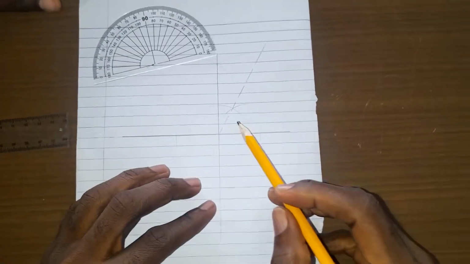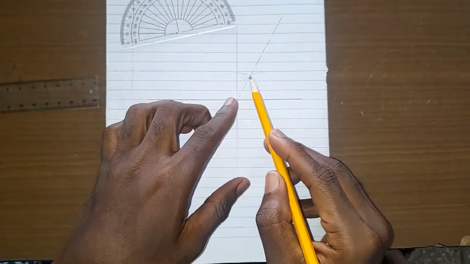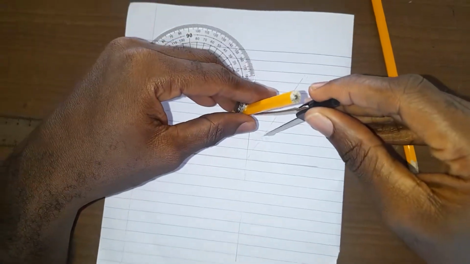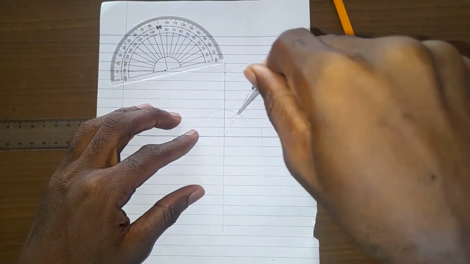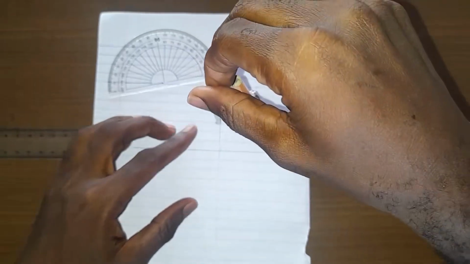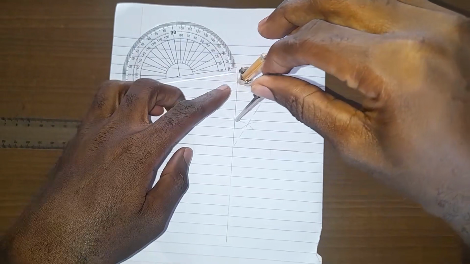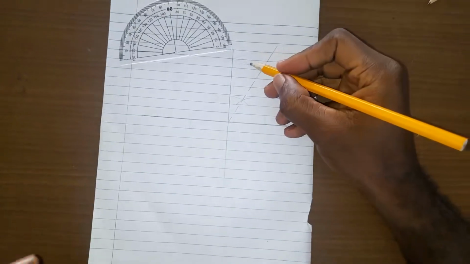Now, if here is 60 degrees, it means this angle here is what? 30 degrees. So when I bisect this angle, I'll get 15 on one side and 15 on the other side. So let's bisect it. How do I bisect an angle? Where will I stand? Good. So I'm going to stand here at this point. Then I draw an arc at the top here. I come and stand here also. Make sure you don't change the radius. So you see they are intersecting at this point.